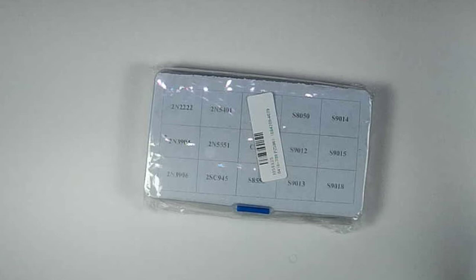MOSFETs and FETs, you use them a lot for different applications, but for this case, I don't think we use MOSFETs. We're using only BJTs. I have some PNP, NPNs, and so on here. All of this that you see on the screen are all of the transistors that I have here.